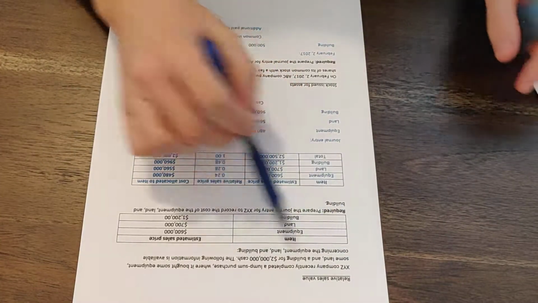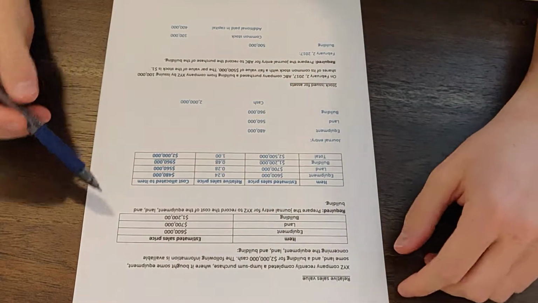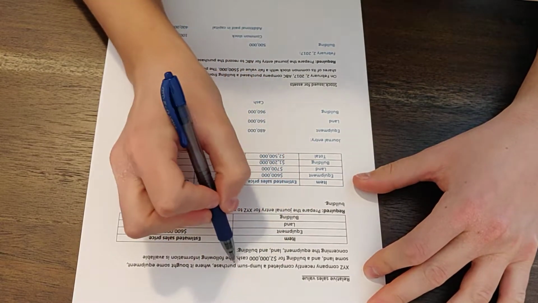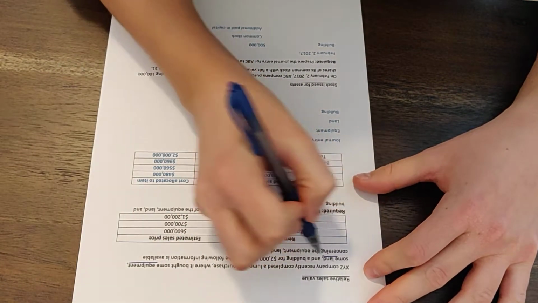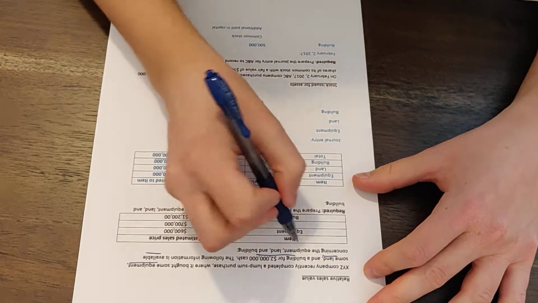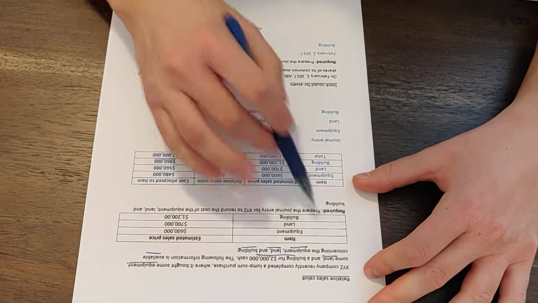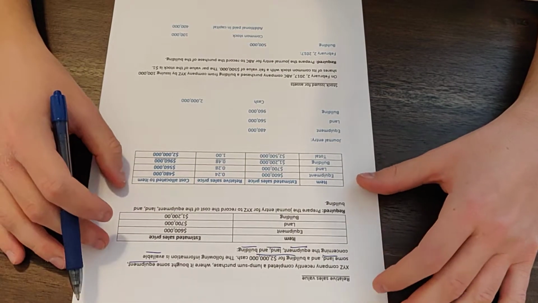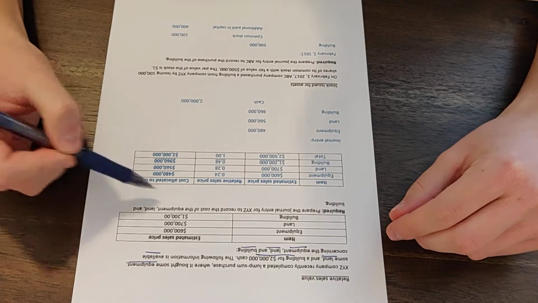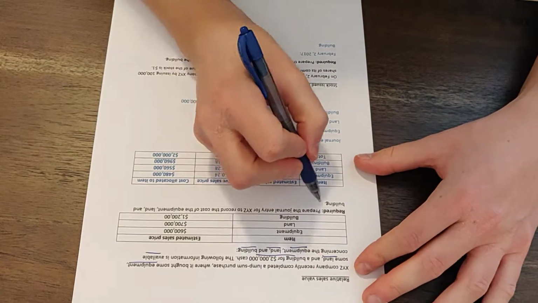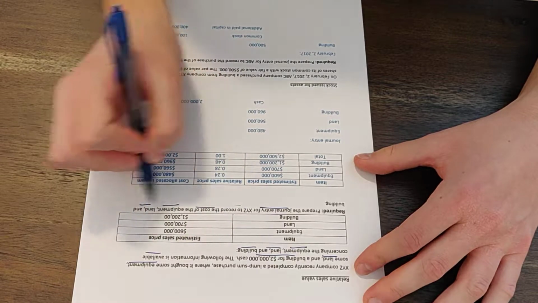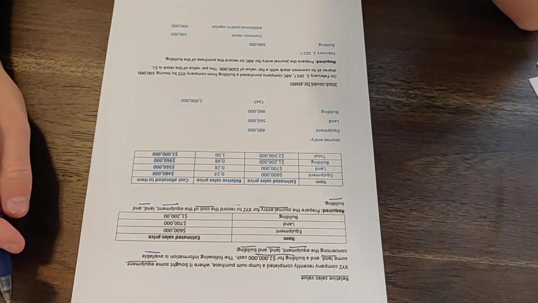Then we have the relative sales value approach. XYZ company recently completed a lump sum purchase where it bought some equipment, some land, and a building for $2 million cash. The following information is available concerning the equipment, land, and building. Then we have our items and we have our estimated selling price. And again, what we're doing here is using these estimated selling prices to determine the cost that we're going to allocate to each item. So we prepare a journal entry to record the cost of the equipment, land, and building for XYZ.